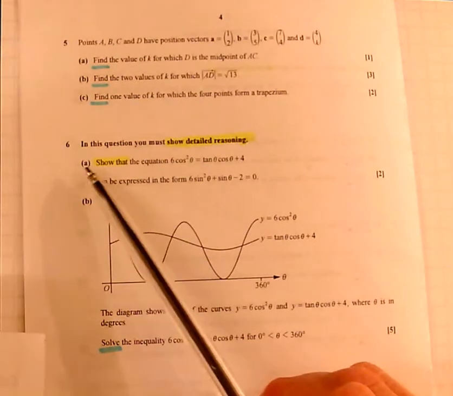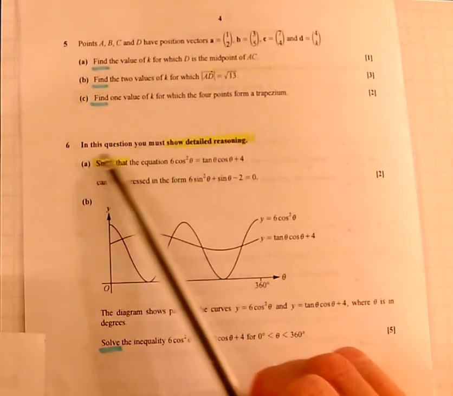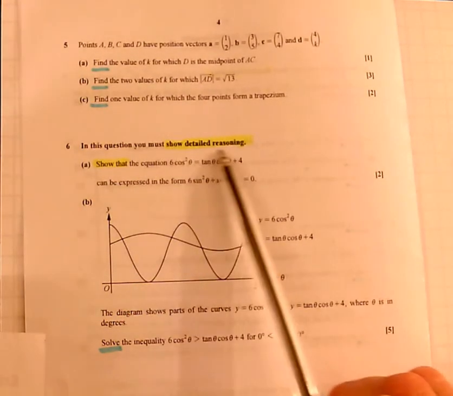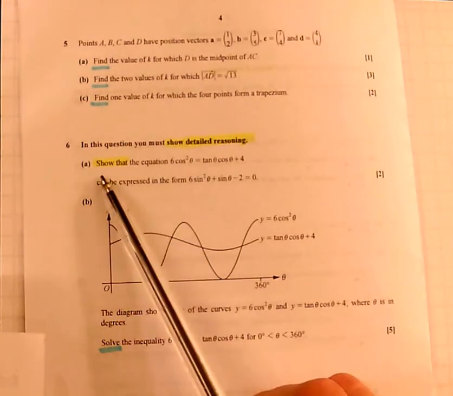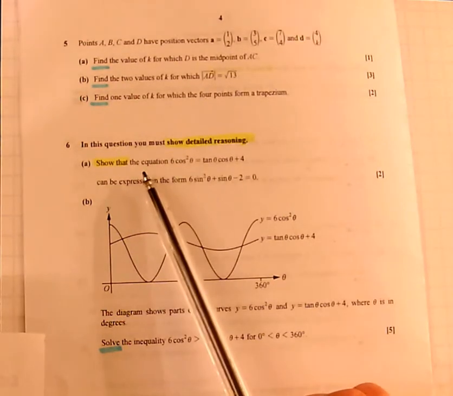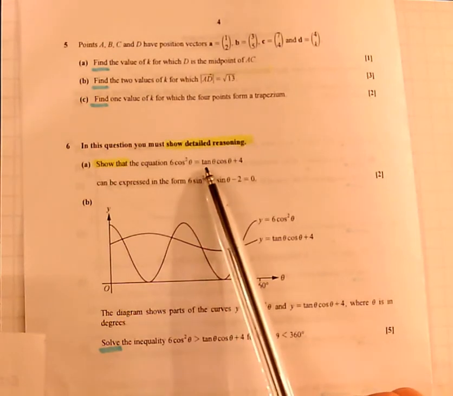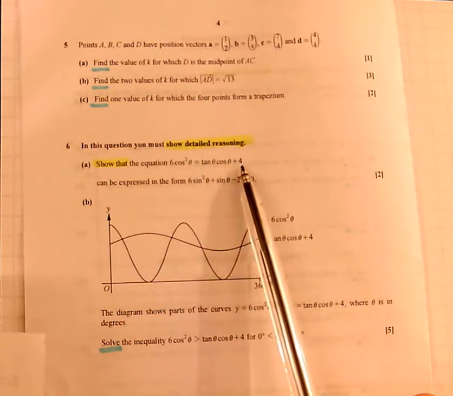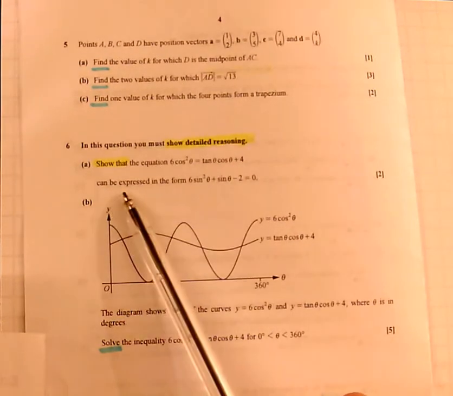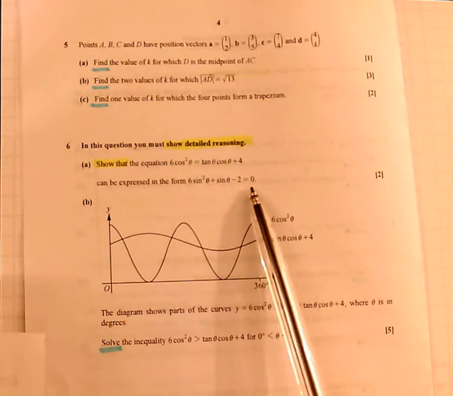So we're going to do question 6 from the June paper you just did. Notice that it tells us that we have to show detailed reasoning, and part A is a show that question. So we can see we're doing some trig. Show that the equation 6 cos squared theta is equal to tan theta cos theta plus 4 can be expressed in the form 6 sine squared theta plus sine theta minus 2 is 0.